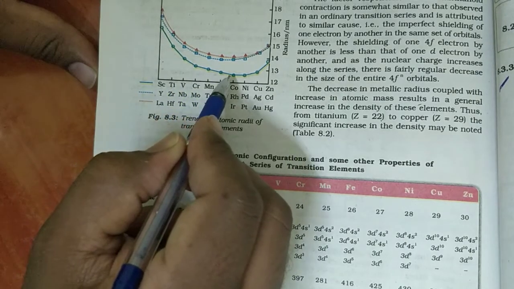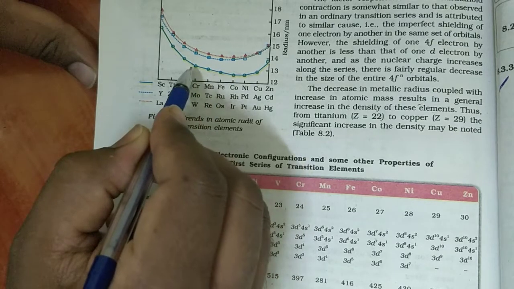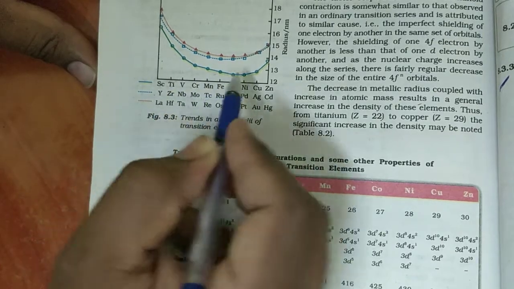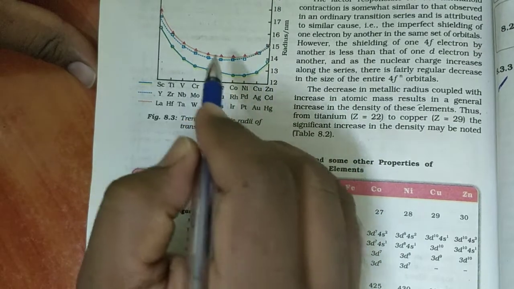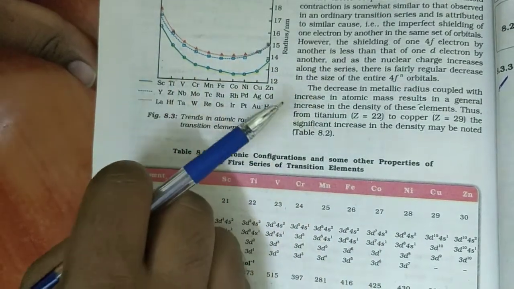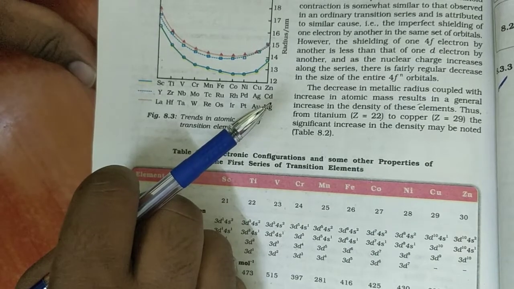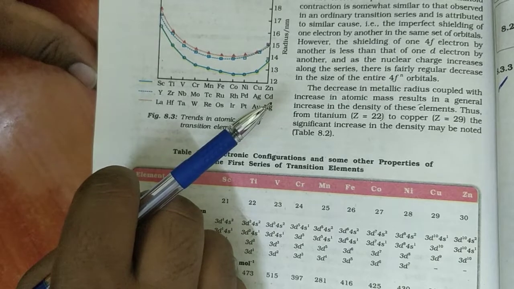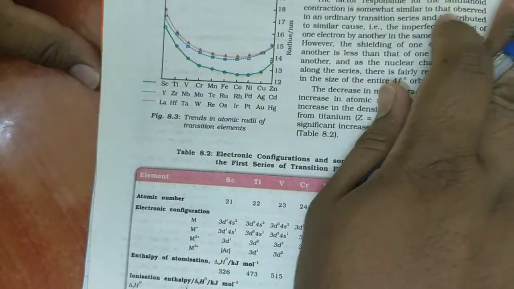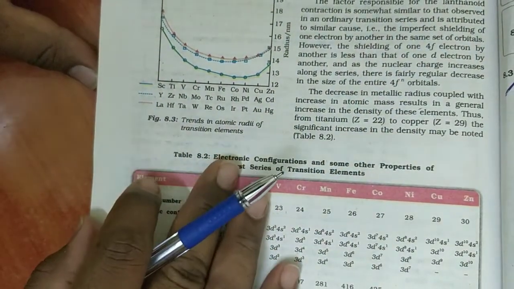Chromium to cobalt almost similar only. See the points. Next, cobalt to zinc, again it is increased. Like that, depending on two properties, we will explain this curve easily. Those two properties are nuclear charge and screening effect. I hope you understood till now.